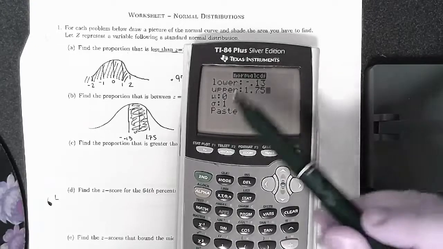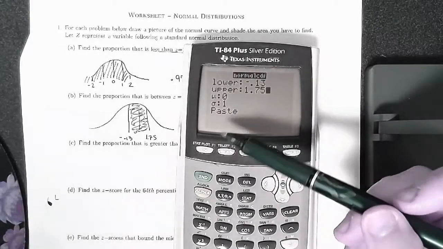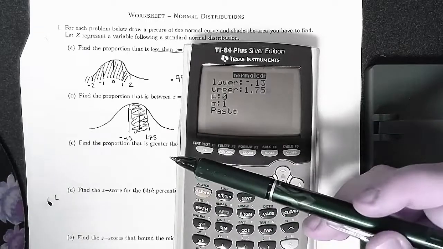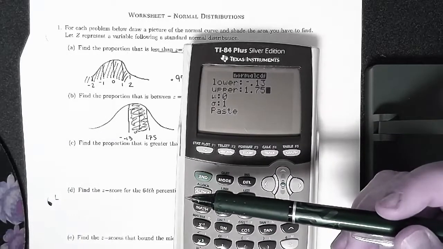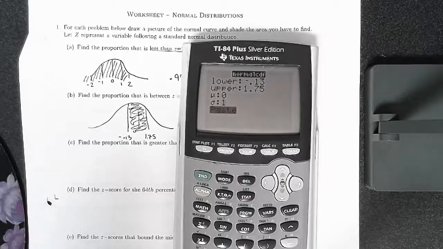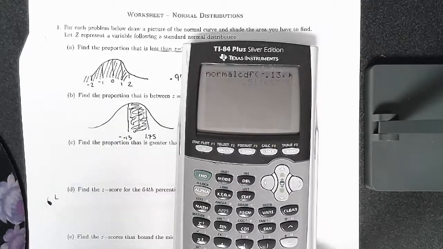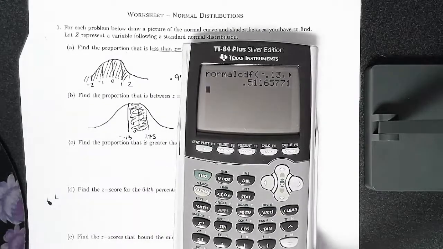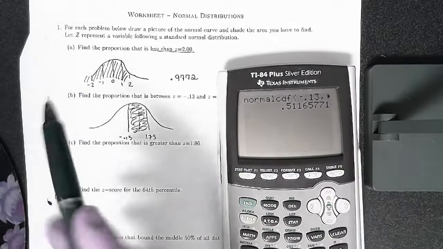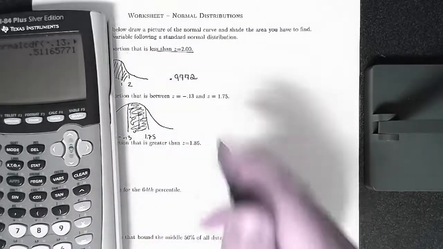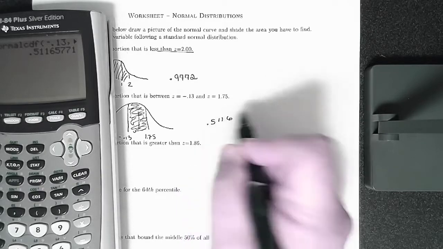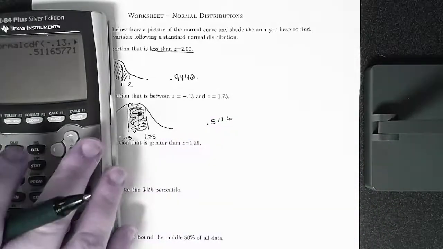Our mean is 0 and our standard deviation is 1 because we're dealing with a standard normal curve. Remember, the mean of all standard normal scores is 0 and the standard deviation is 1. I enter that into my calculator and I get 0.5116.